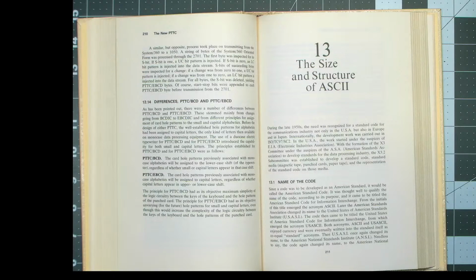So, IBM created a simpler character set to simplify the electronics required in the electronic, quote-unquote, typewriter, the teletype terminal.